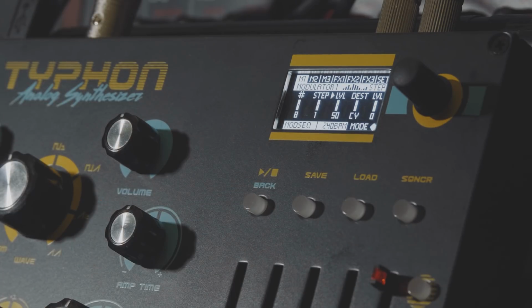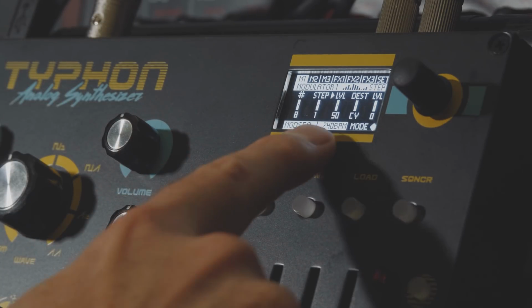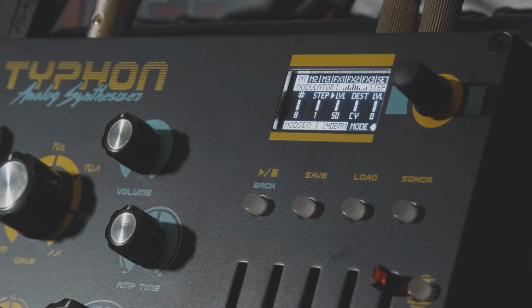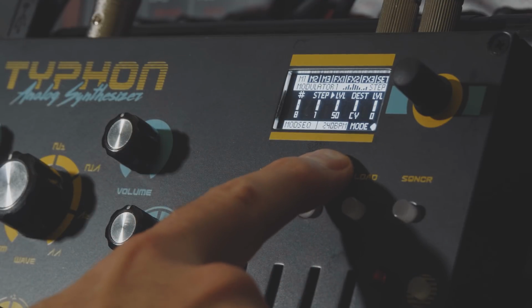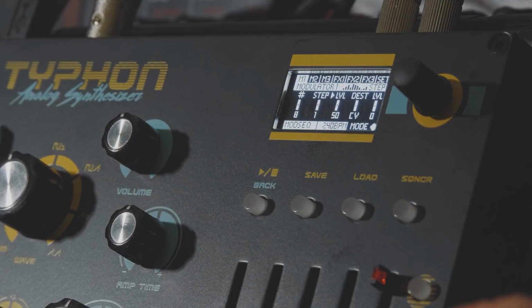So all I've got here is a little 8-step sequence where I'm setting the level 50, 0, 50, 70, 50, 0, 50, 21. So these values are actually going to be used to modulate the CV. So the destination here is CV. I haven't set the value yet. We'll set it to 24, and then this is what it sounds like.